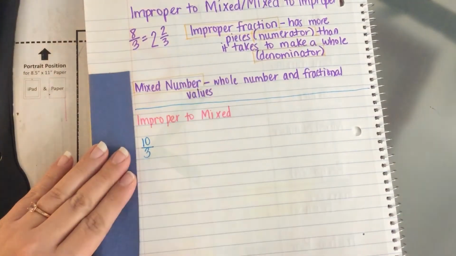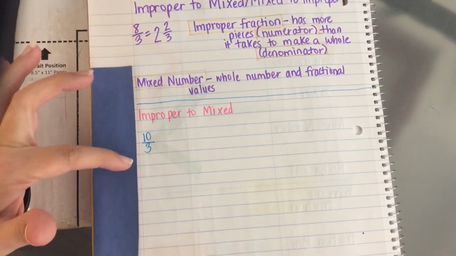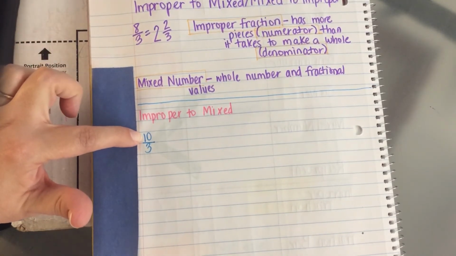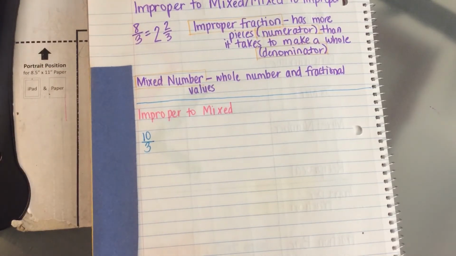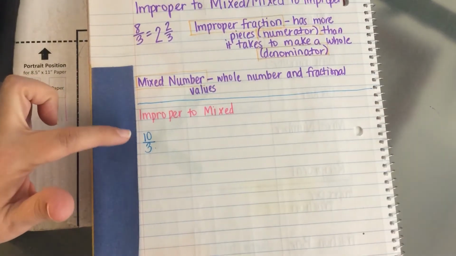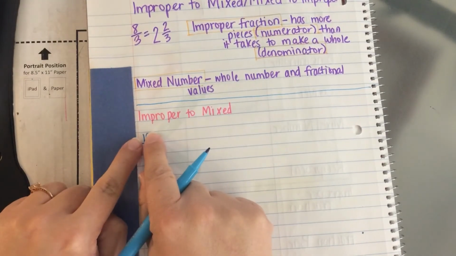Excellent. Okay, so we have an improper fraction here of 10 thirds. So the thirds comes from how many pieces it takes to make a whole, and the 10 comes from how many pieces we have. So this would be just like us having a pizza that's cut into 3 pieces. If the pizza's cut into 3 pieces, how many pieces can we fit into one pizza box? 3. It would take 3 pieces to fill up a pizza box. So this is telling me I'm going to have more than one pizza box to box up all the pizza to take it home, right? So I want to know how many sets of 3 are inside this 10.